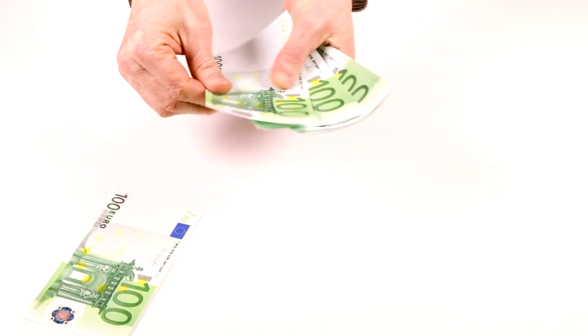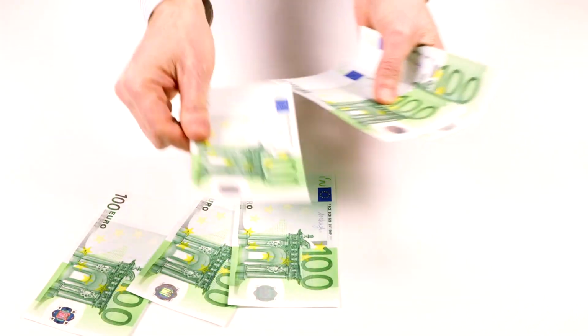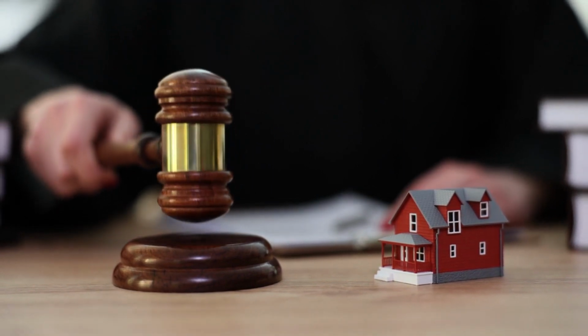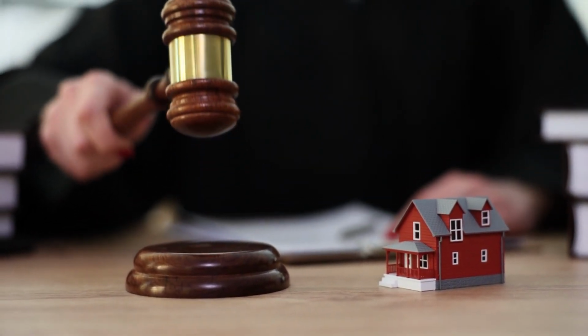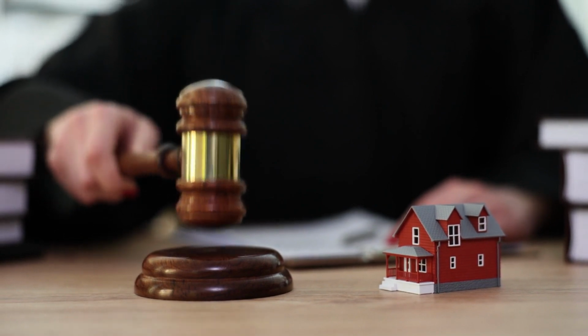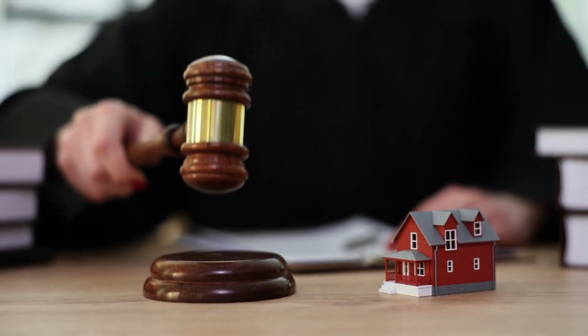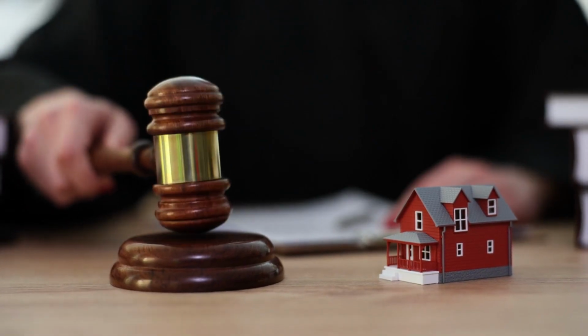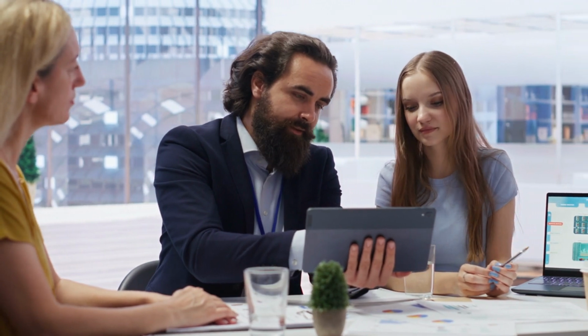Understanding the implications of different types of debt on estate distribution is essential for effective estate planning. By identifying and addressing outstanding debts, determining how they will be paid off, and considering the impact of debts on asset distribution, individuals can ensure that their estate is managed efficiently and in accordance with their wishes. Consulting with a financial advisor or estate planning attorney can provide valuable guidance in navigating the complexities of debt management in estate planning.